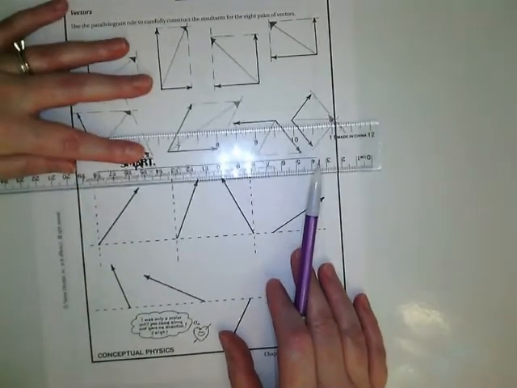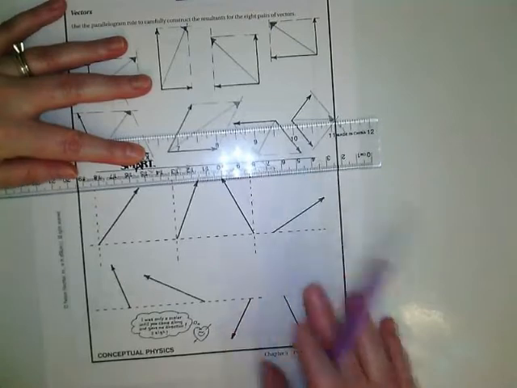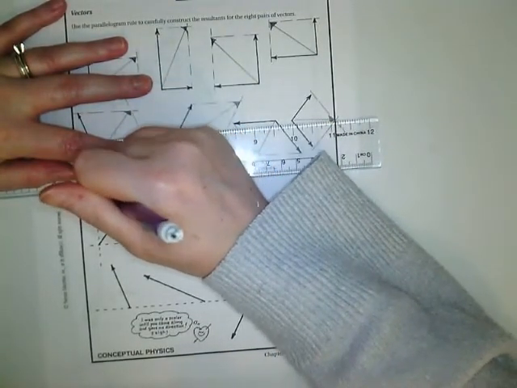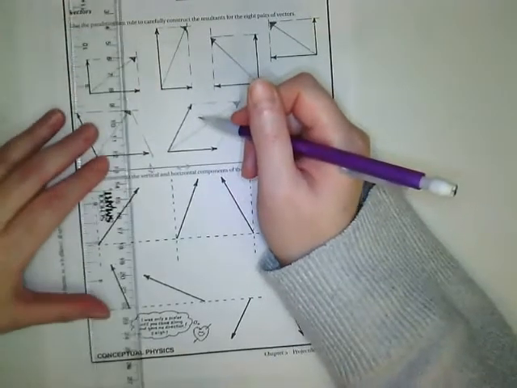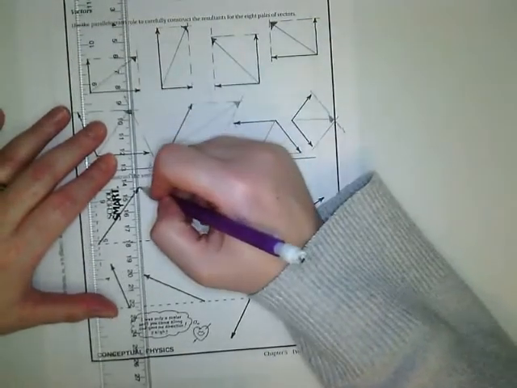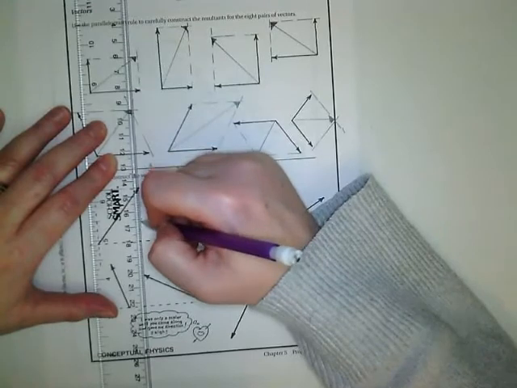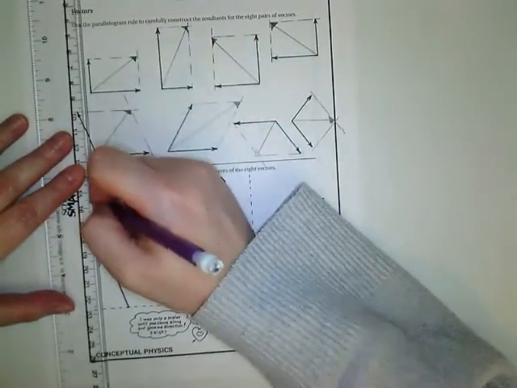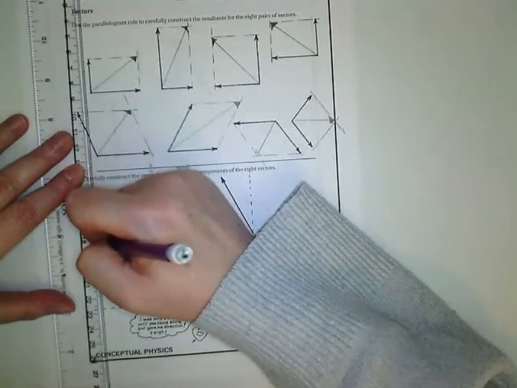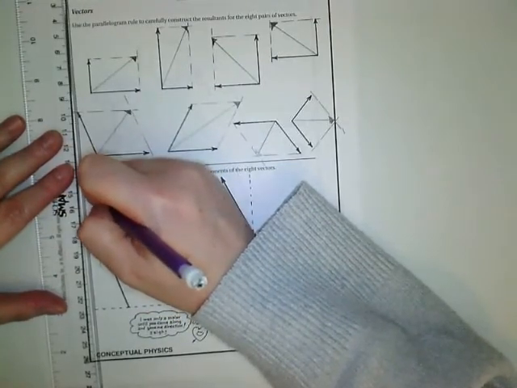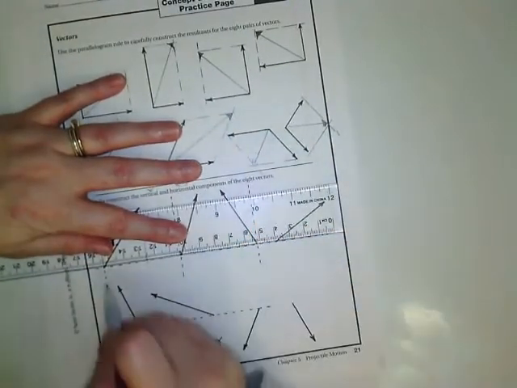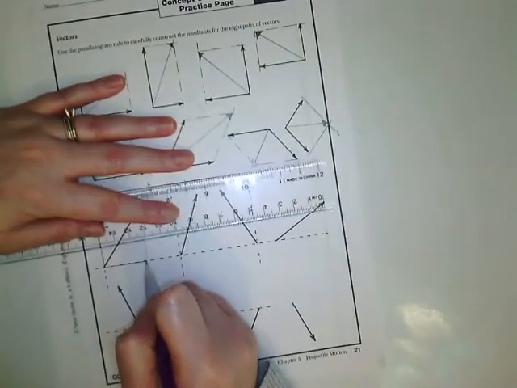I'm going to go to the tip of this and go straight back, straight down, and then here is my vertical component, and here is my horizontal component.